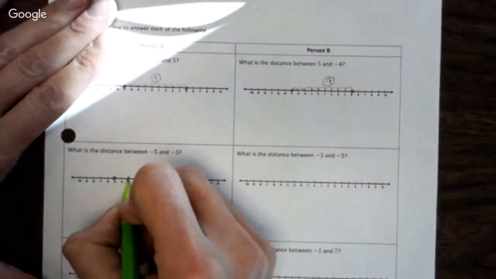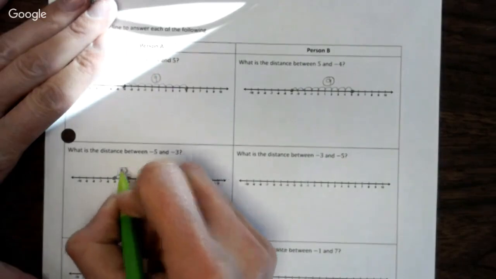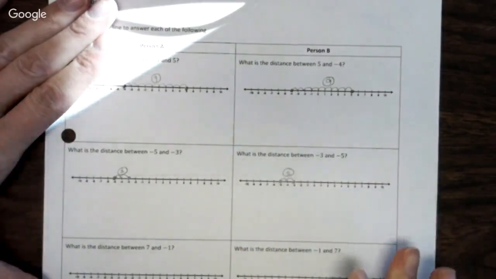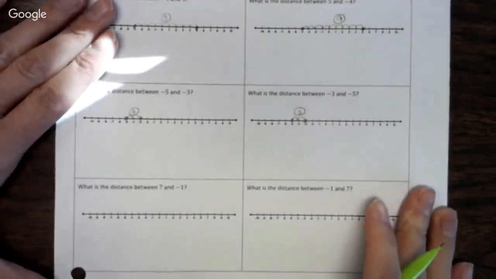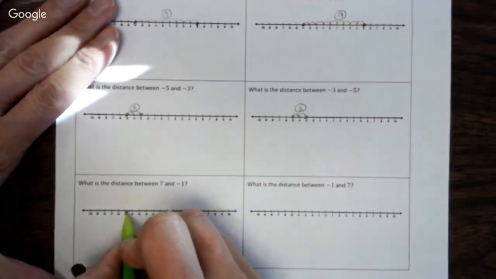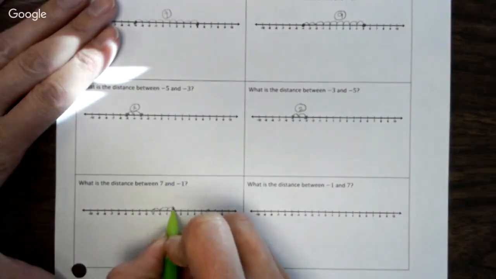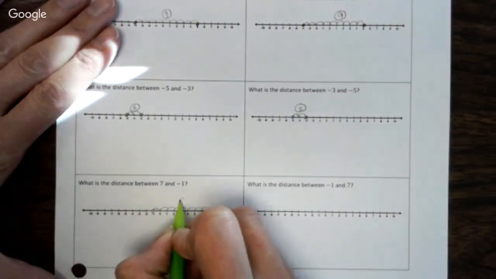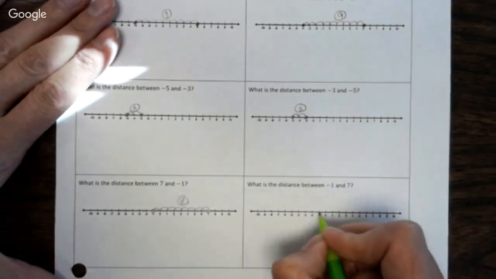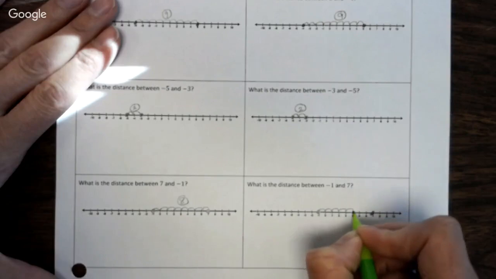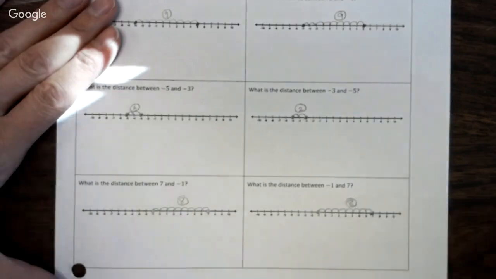All right, next one, distance between -5 and -3. 2 spots in between them. And over here, we're doing -3 and -5. So 2 spots in between them. All right, last one is 7 and -1. So 1, 2, 3, 4, 5, 6, 7, 8. And this one was between -1 and 7. 1, 2, 3, 4, 5, 6, 7, and 8.